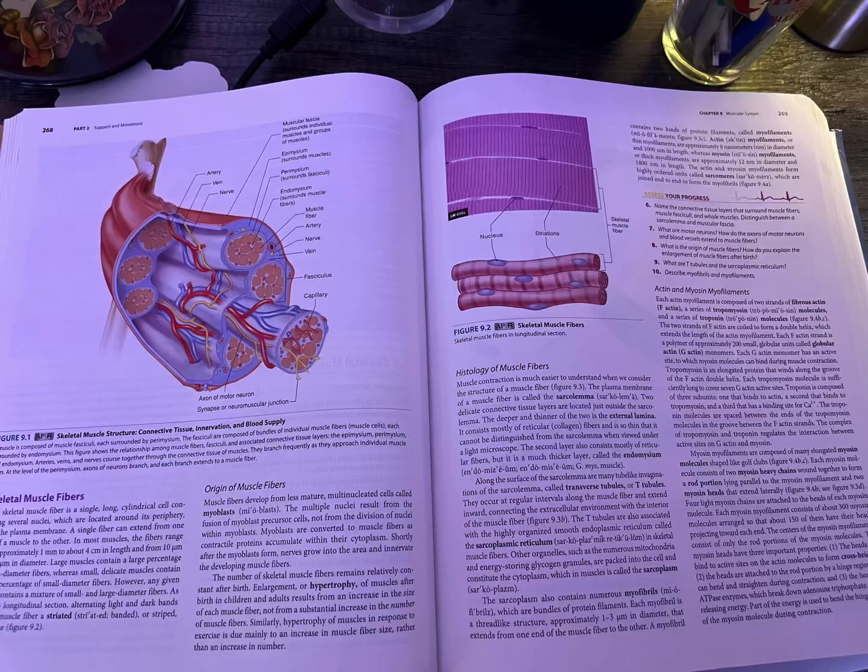Along the surface of the sarcolemma are many tube-like invaginations of the sarcolemma called transverse tubules, or T-tubules. They occur at regular intervals along the muscle fiber and extend inward, connecting the extracellular environment with the interior of the muscle fiber. Figure 9.3b. The T-tubules are also associated with the highly organized, smooth endoplasmic reticulum called the sarcoplasmic reticulum.